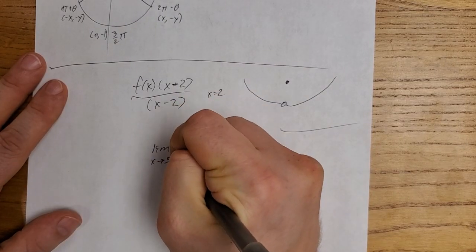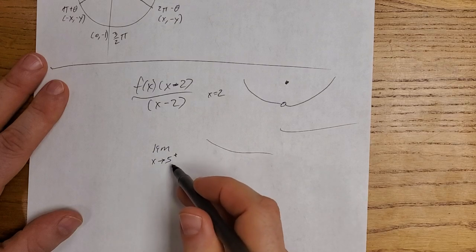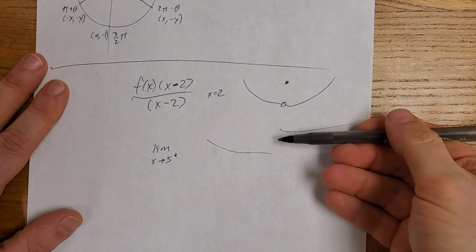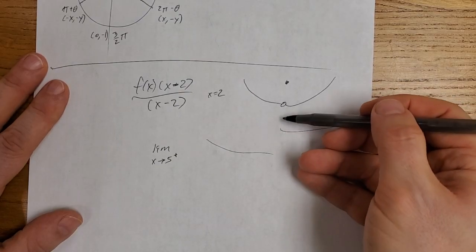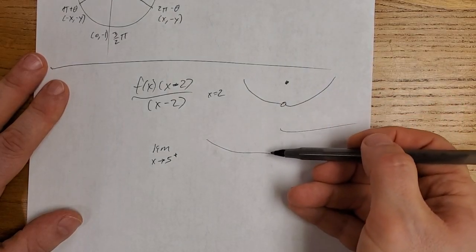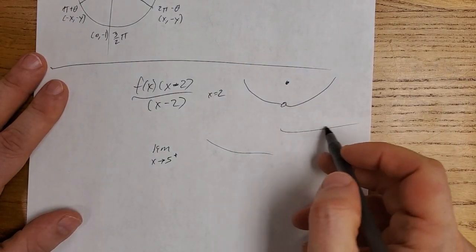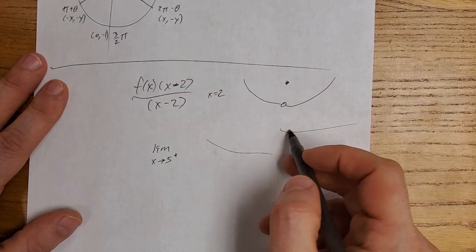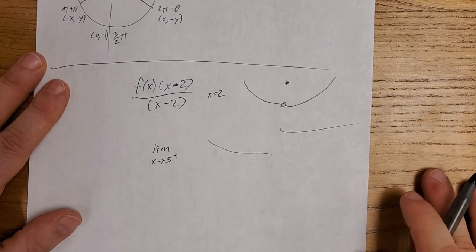Or if they put a little plus up there, they mean only as you're approaching from the positive direction, from the right. And so in that case, if there's a discontinuity, a jump, it doesn't matter. You just ignore the other half and just look at where it would be if it were reaching that value there.